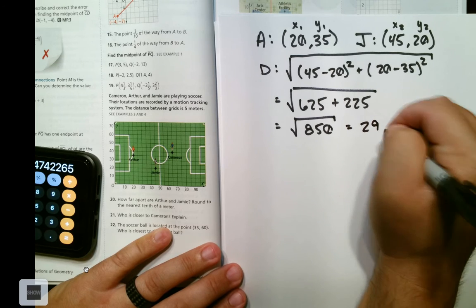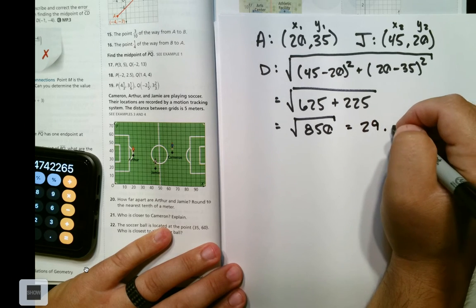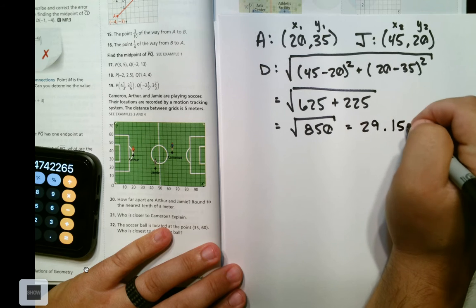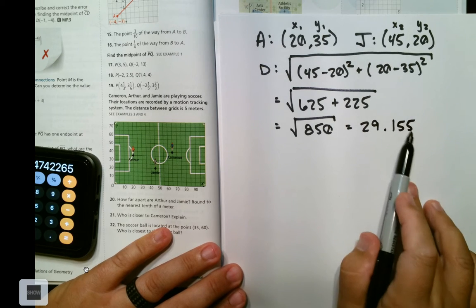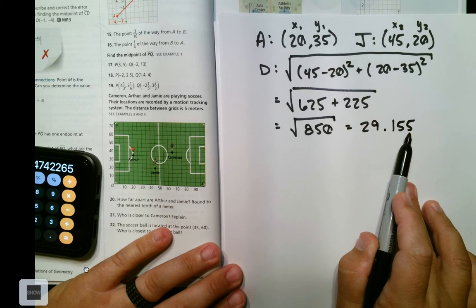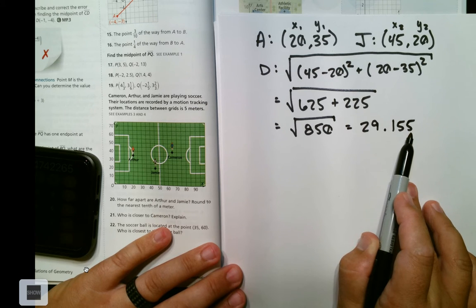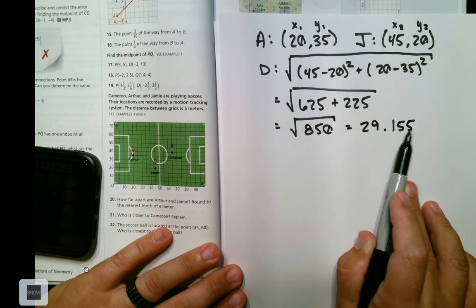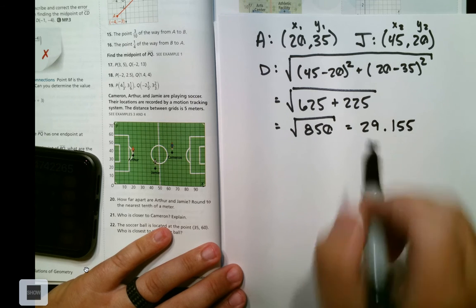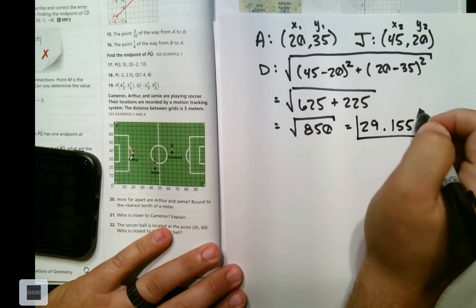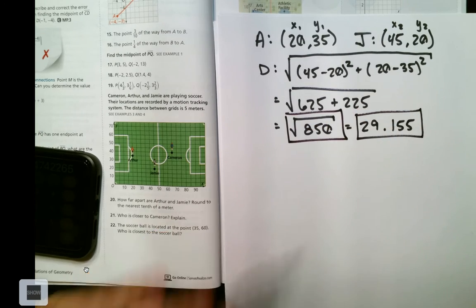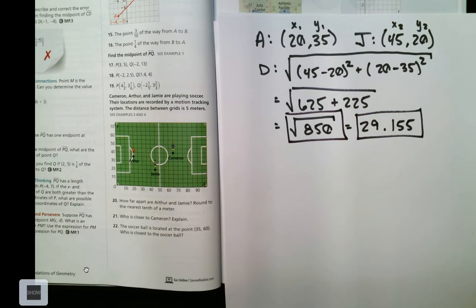You can leave it as 29 point, I don't know, let's keep 3 decimal places. So 155. I rounded that 4 off. I rounded it up to a 5 because it's 0.1547. So that 7 makes that 3rd place round up 1 place. So either one of these is perfect as far as I'm concerned.